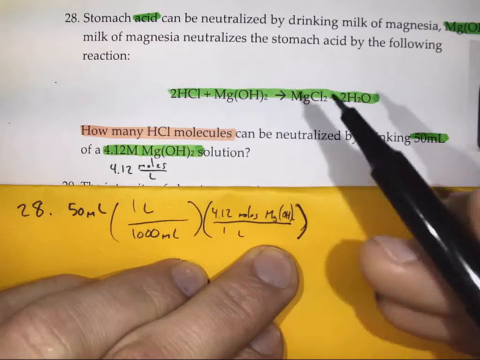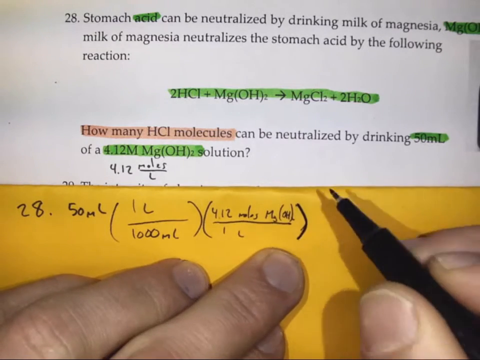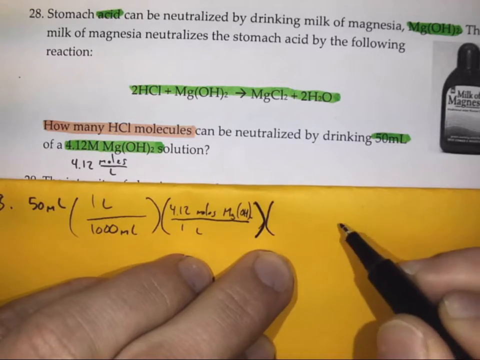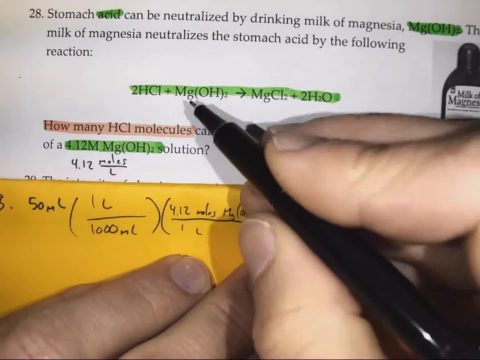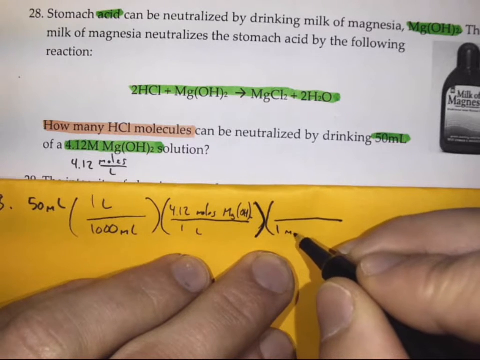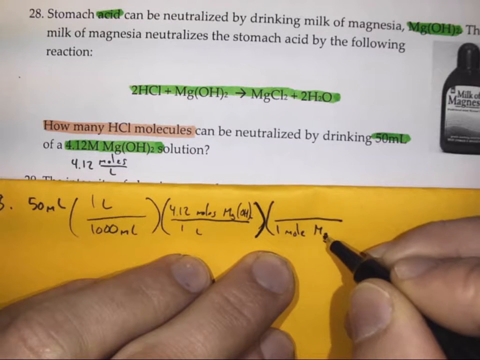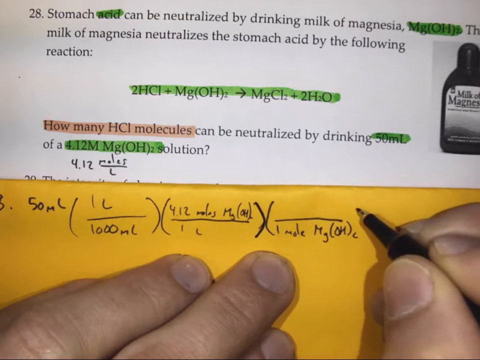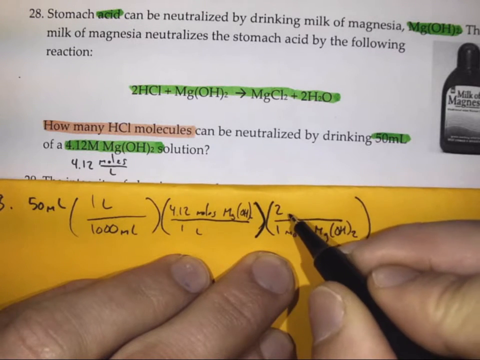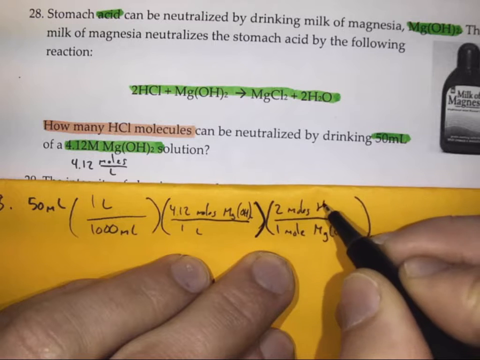And now I see, okay, well, for every mole of magnesium hydroxide, that neutralizes 2 hydrochloric acid molecules, assuming that it is 100% effective, which it is definitely not. All right, so that means we have a molar ratio of 1 mole Mg(OH)2 neutralizes 2 moles of HCl.